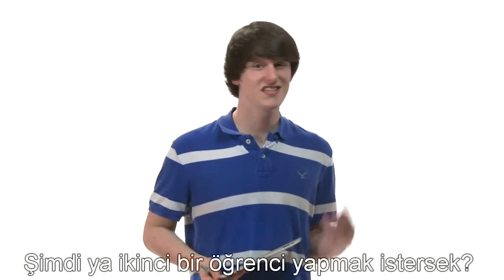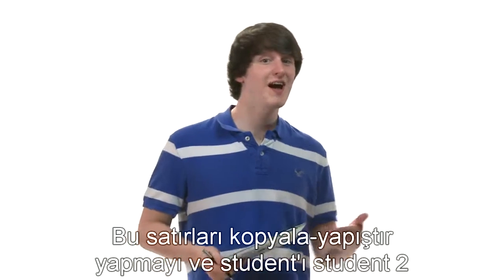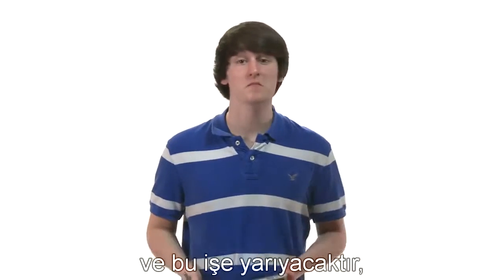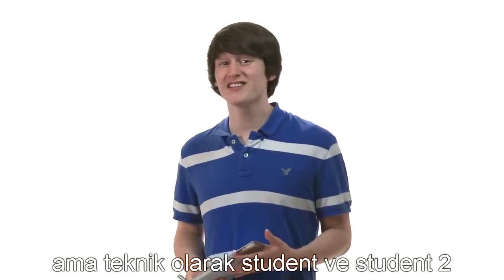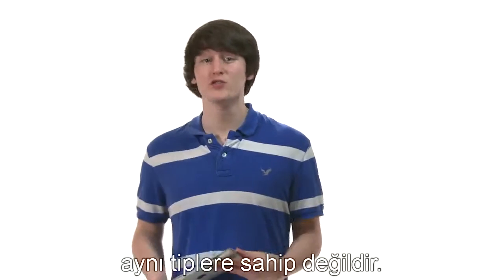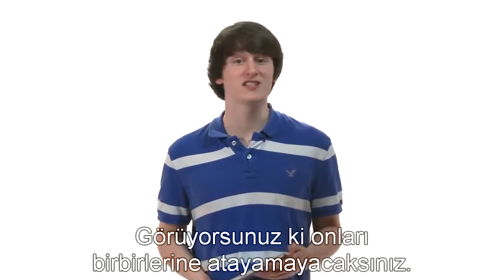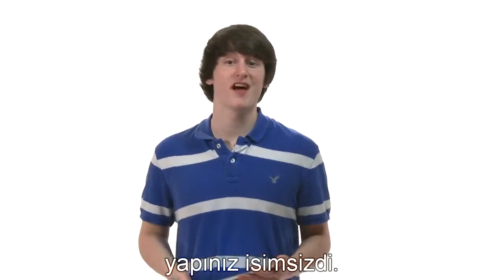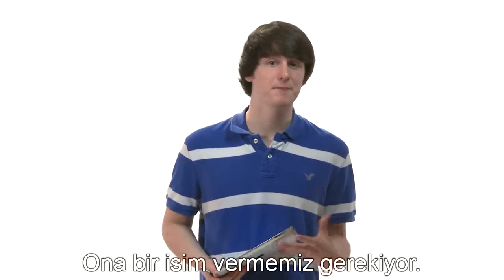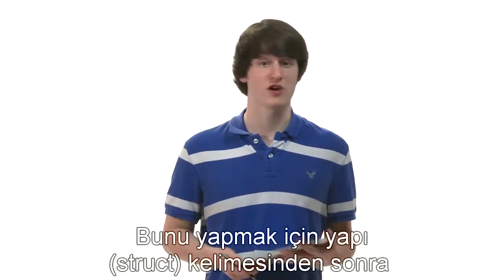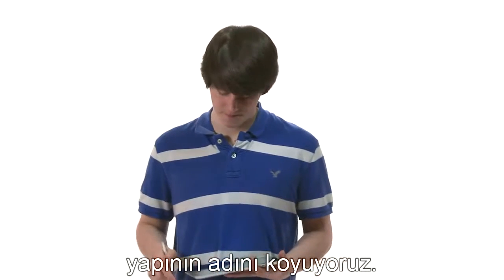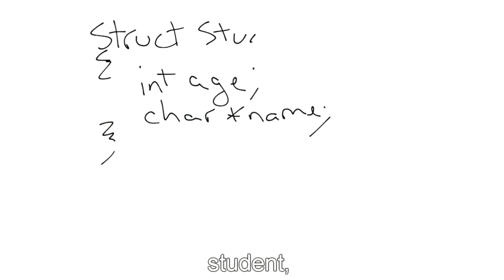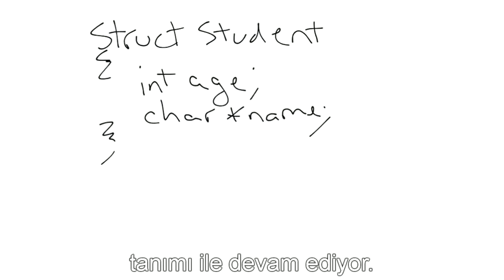Now, what if we wanted to make a second student? You might think to copy and paste these lines and change student to student2 or something, and that will work. But technically, student and student2 don't have the same type, so you won't be able to assign them to one another. This is because, so far, your struct has been anonymous. We need to give it a name. To do that, we insert the name for the struct after the word struct, student, followed by the definition.